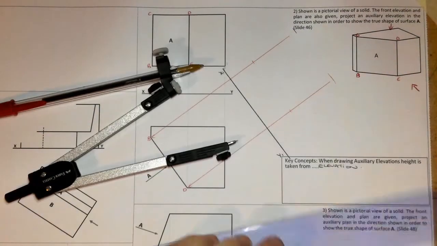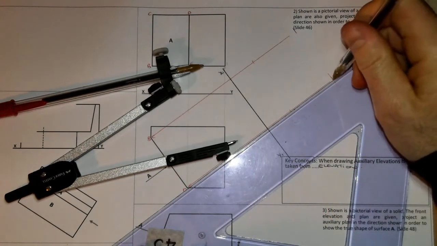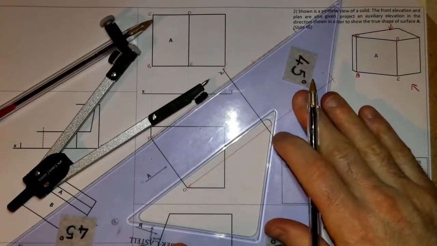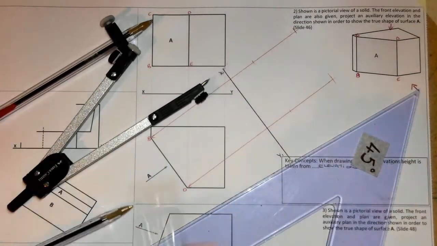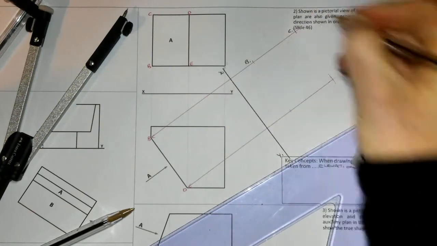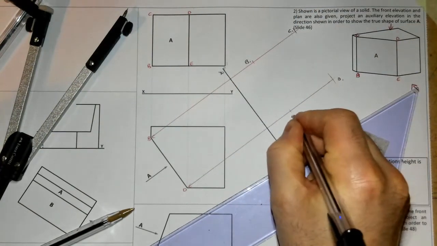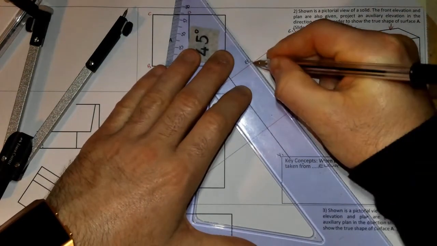Just need to extend my lines a little touch. Once again, just label them. Now this will be B1, C1, D1, E1. That is the auxiliary elevation of the cut surface A.